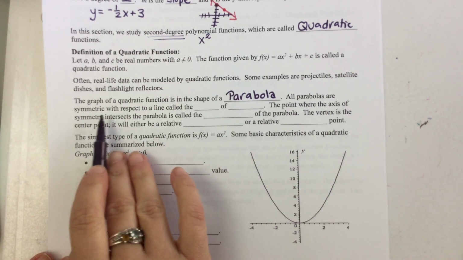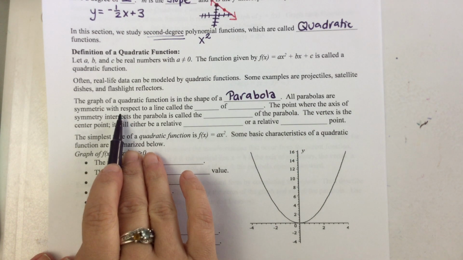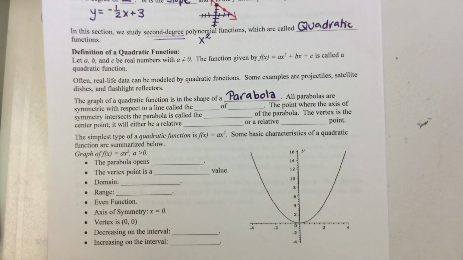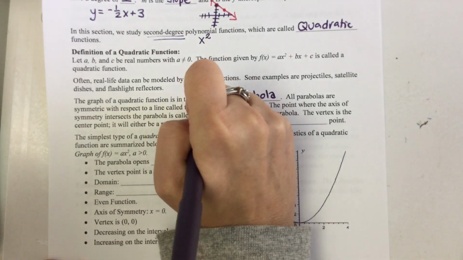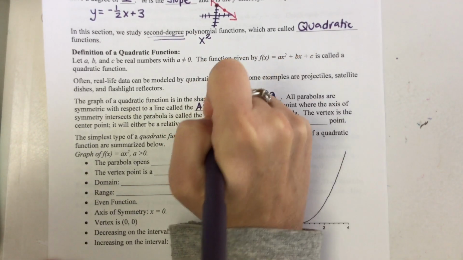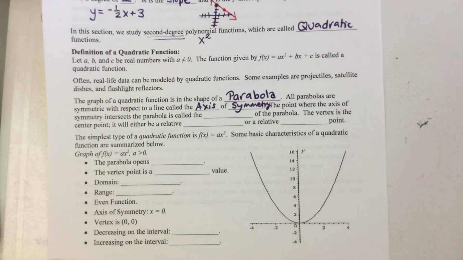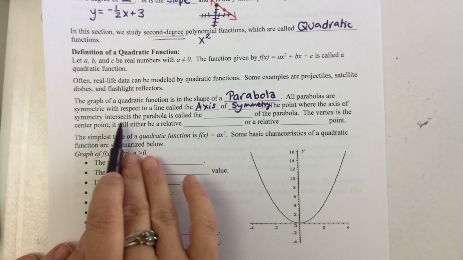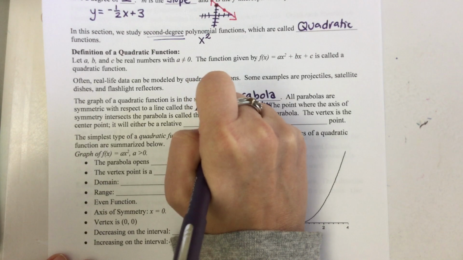All parabolas are symmetric, meaning that they have a mirror image line. They are symmetric with respect to a line that is called the axis of symmetry. Every parabola has it. It has a line that goes down the center. Remember, that center point is called the vertex, and we're getting there. But that axis of symmetry is like a folding line. If you picture it as a dotted line and you fold in the dotted line, the parabola, the U-shaped graph, would match up perfectly. The point where the axis of symmetry intersects the parabola is called the vertex.